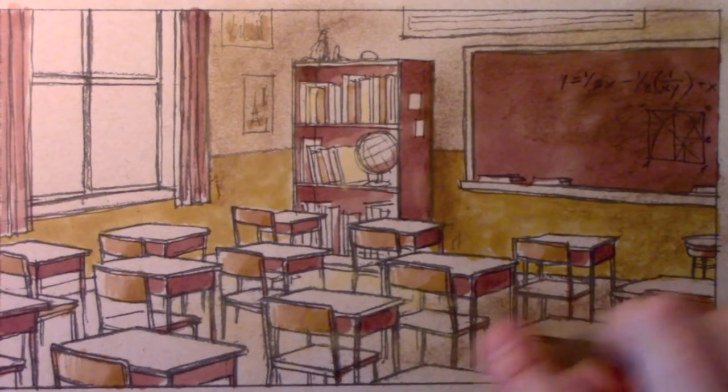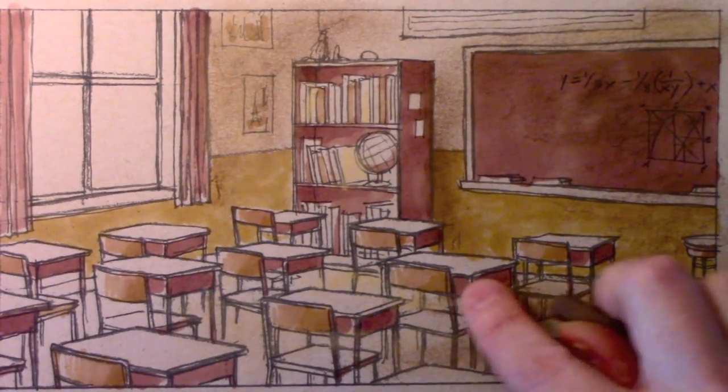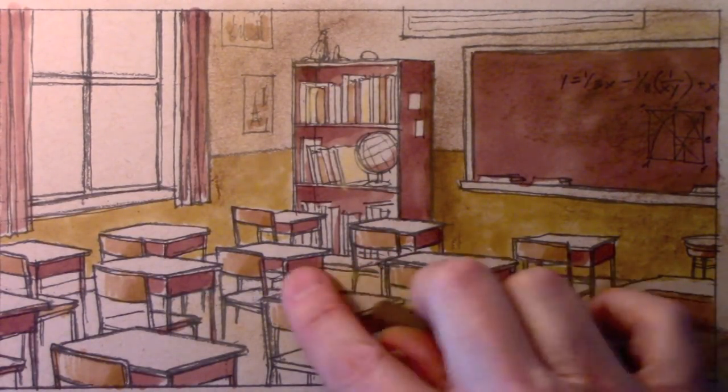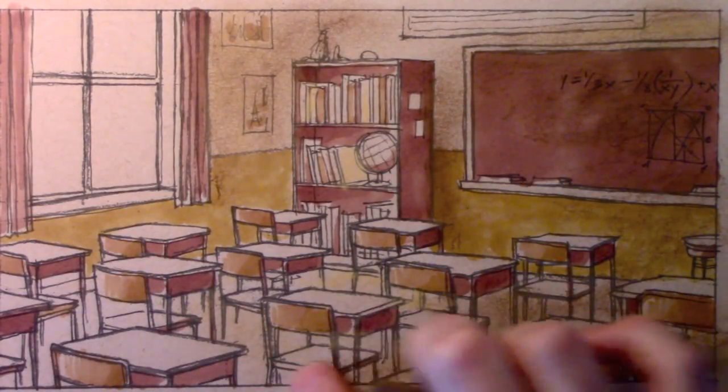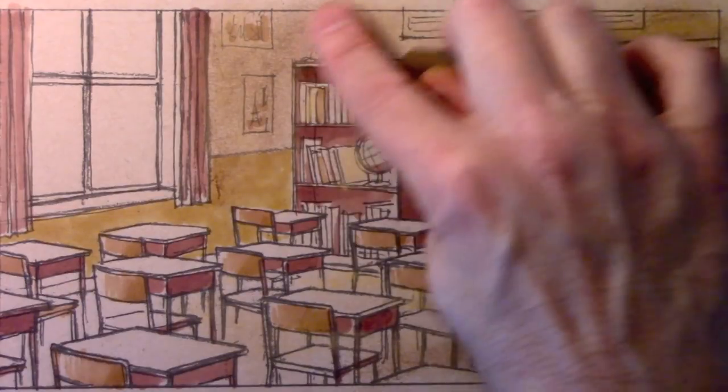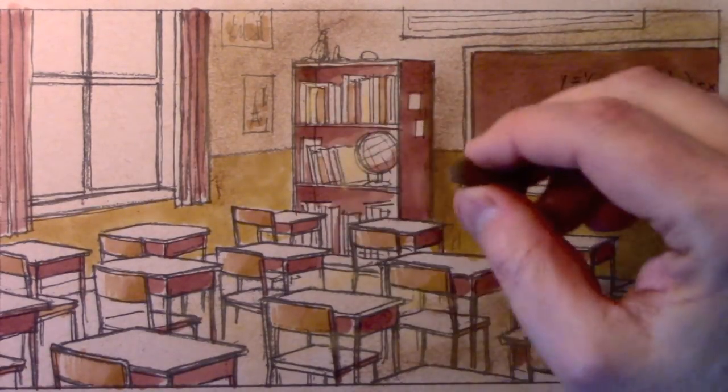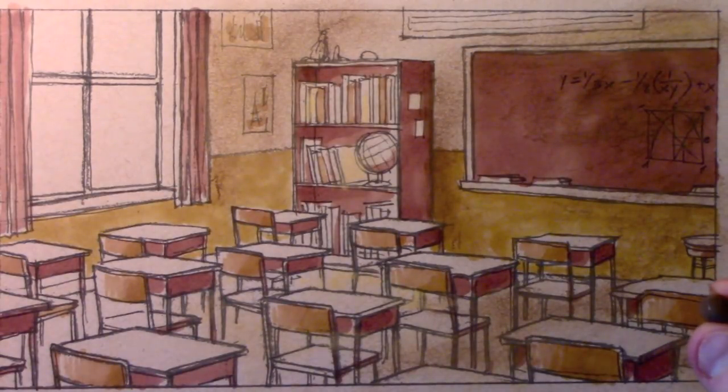Anyway, I'm going to go ahead and sort of finish up this part of adding pastel. I may come in with a black colored pencil to beef up some of these lines that are getting a little bit obscured by the chalk. But otherwise, the next thing we're going to be doing is coming back with the white gouache and letting it work its magic of having sunlight really start to pour in from this window.